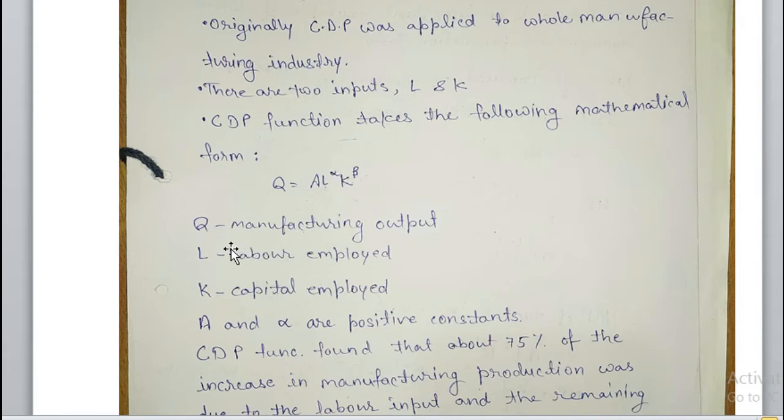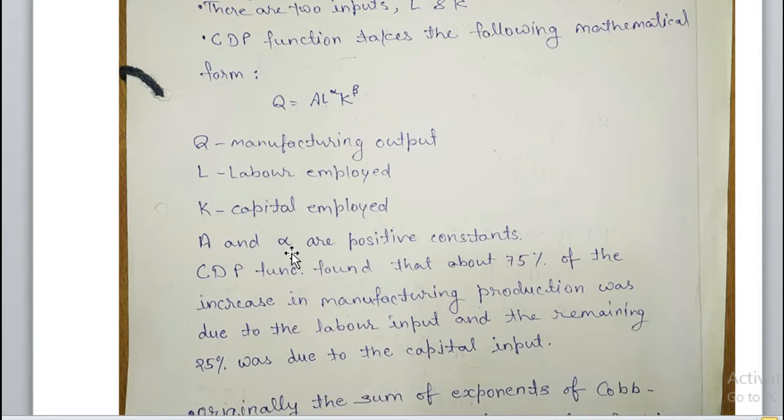So what does Q suggest? Q is showing the manufacturing output, L is suggesting the labor employed in the industry, and K for capital employed, total amount of capital employed. A and alpha are positive constants. Okay, A is the constant and alpha is also a positive constant.